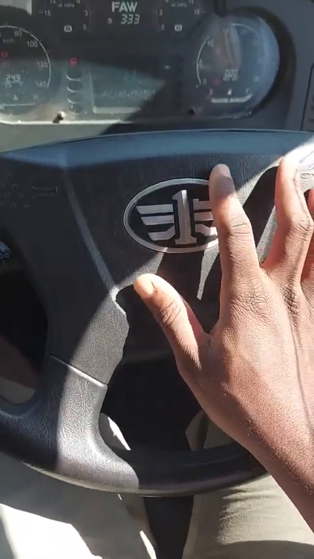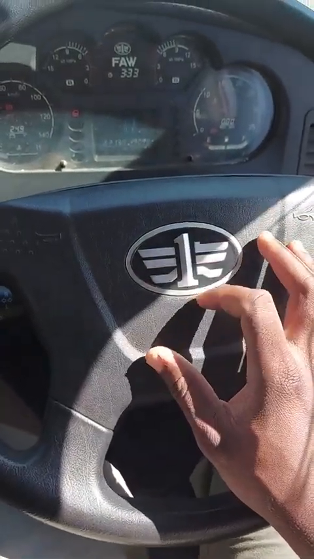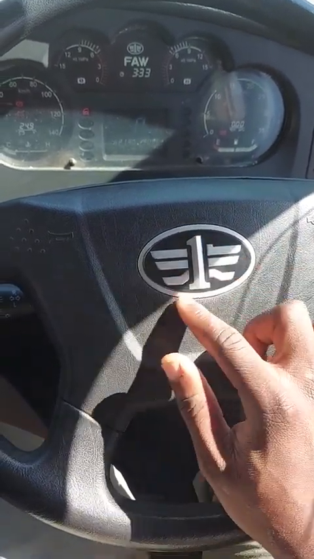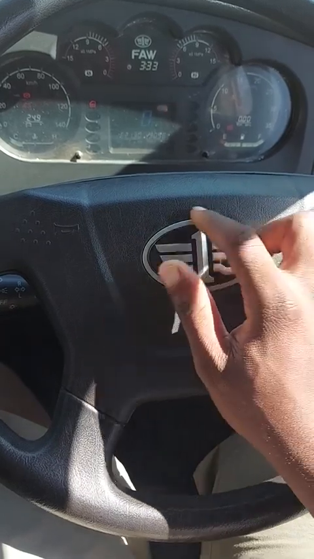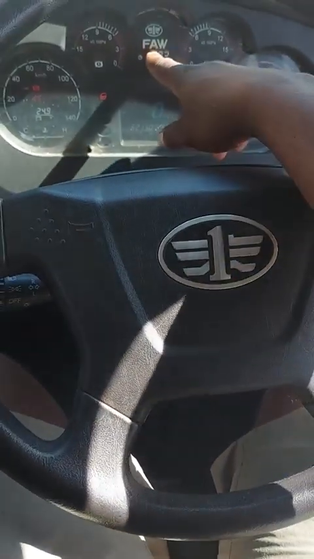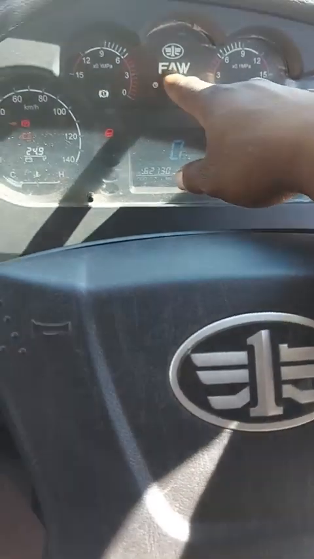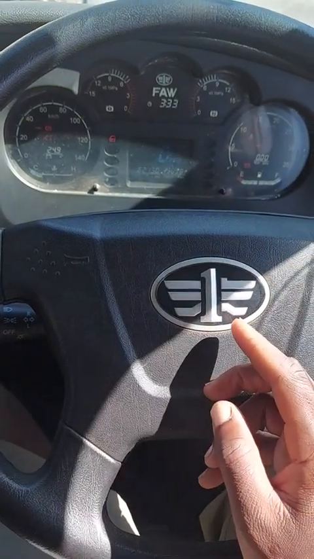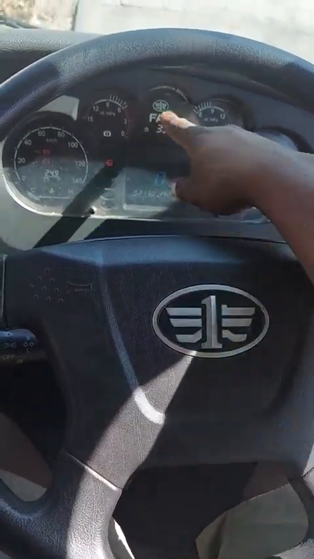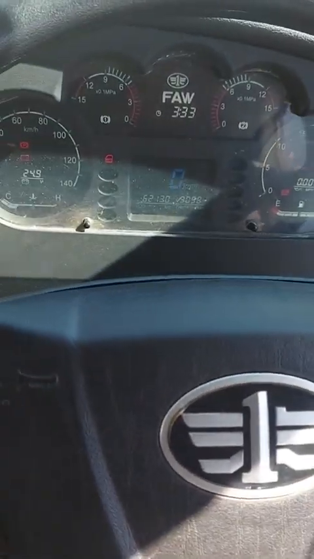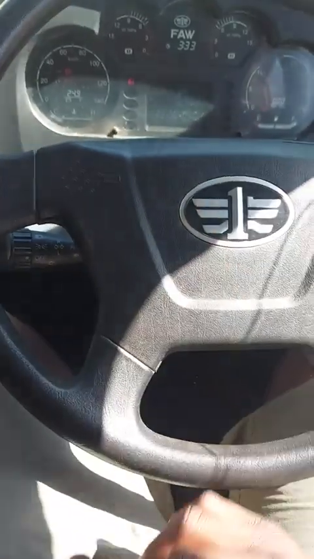On the steering, there is this symbol which has a 1 here. This is the symbol for FAW. They have even written it there. This is the red for FAW. When you see this symbol with a 1 in between, it's FAW.